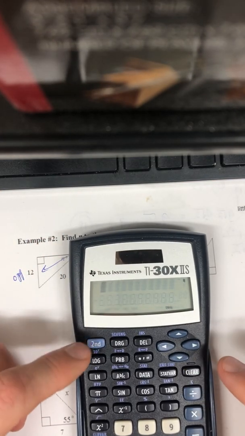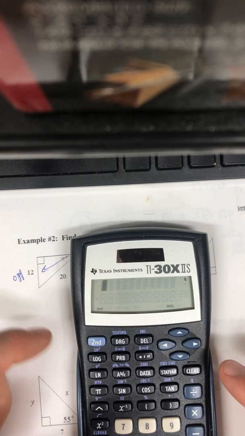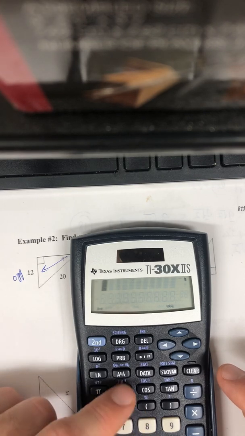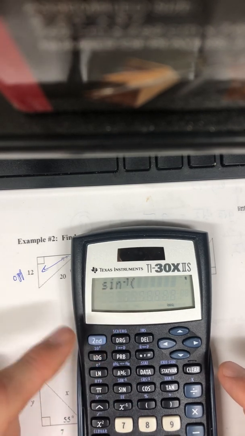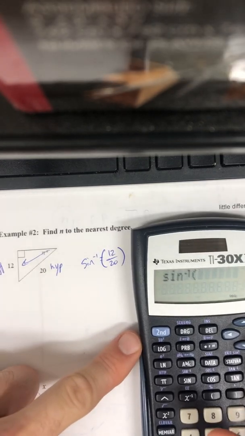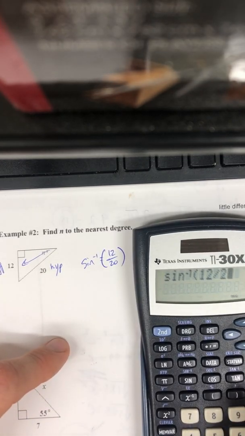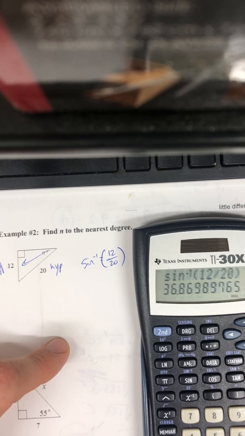I'm going to do shift or second, and then sine, so it gives me the inverse sine, and it's going to be 12 over 20. That's 36.87.